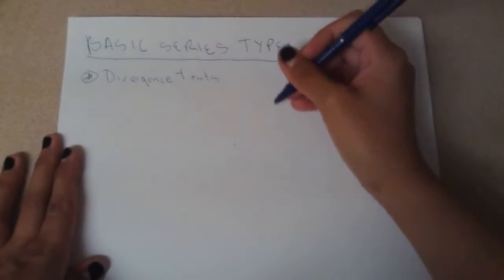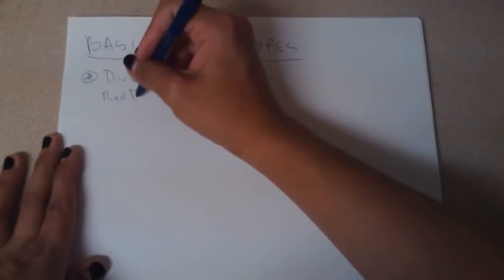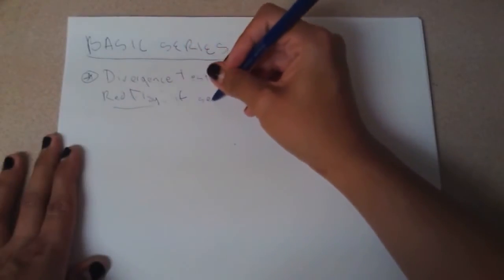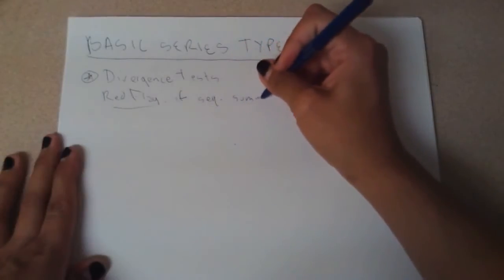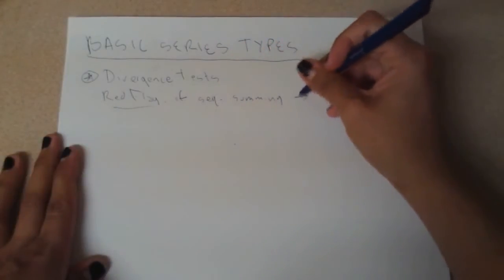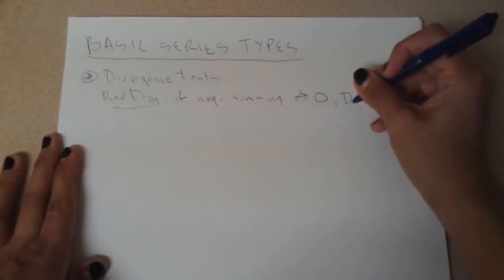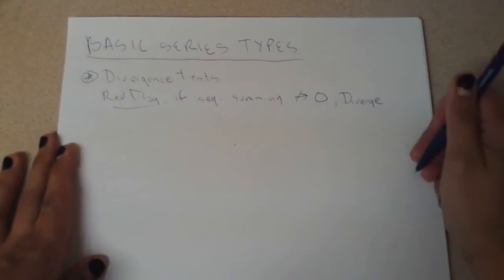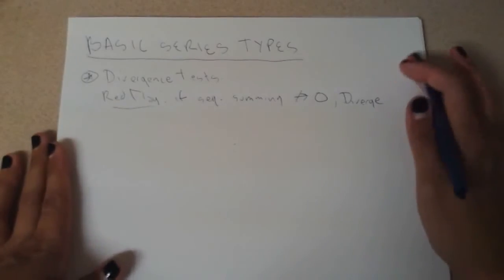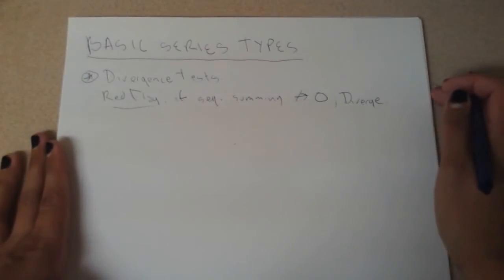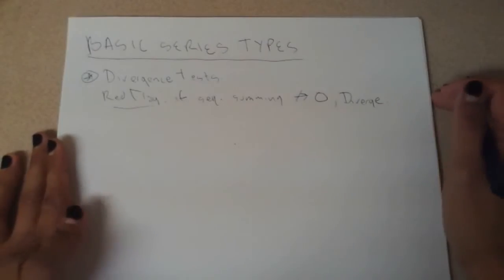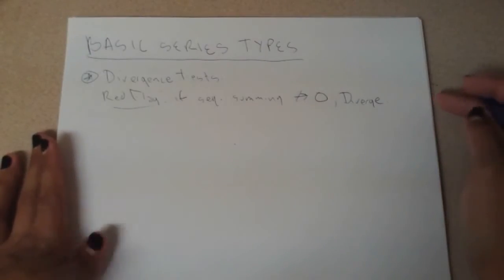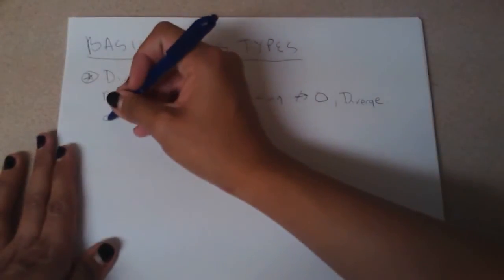My red flag for this is basically the test in and of itself: if the sequence you are summing does not go to 0, you diverge. That's the test in a nutshell. If I can just look at my series and know that the thing that I'm adding doesn't go to 0, poof, just tell me you're using the divergence test, and that's all the work that I need to see.